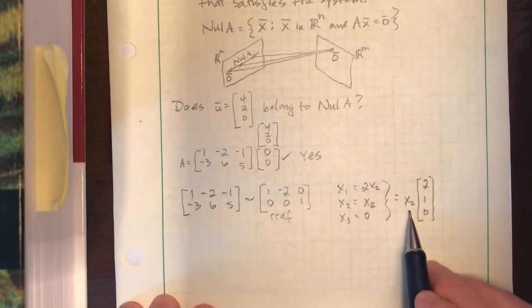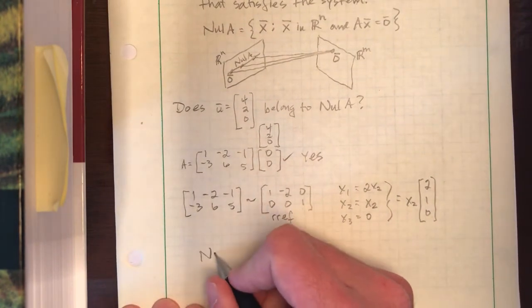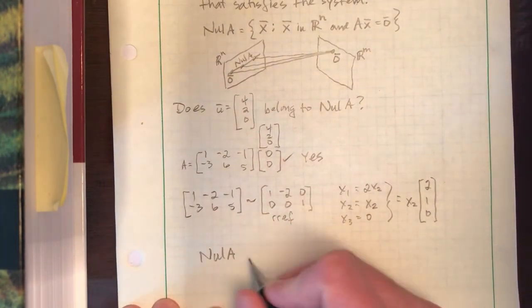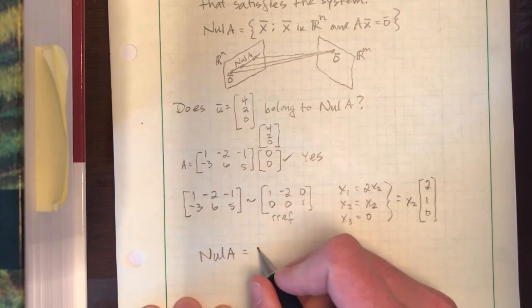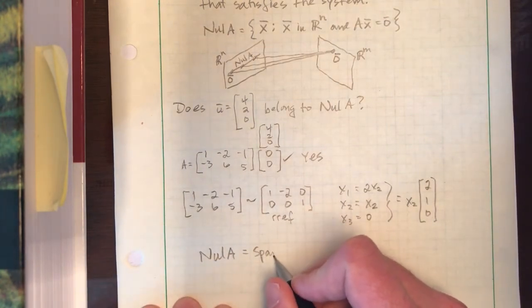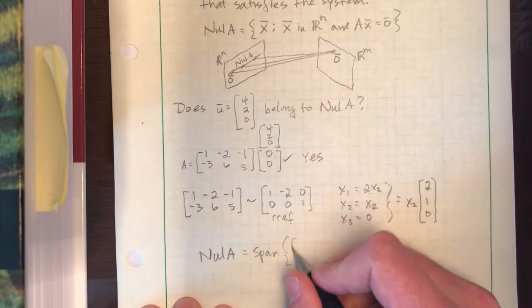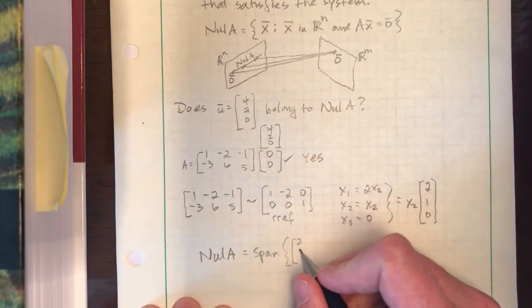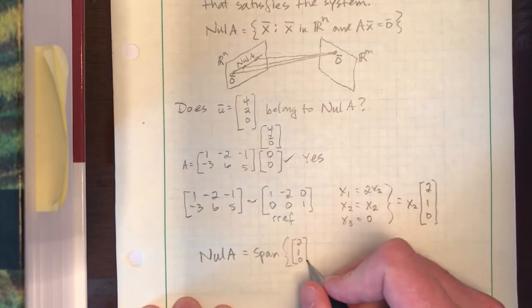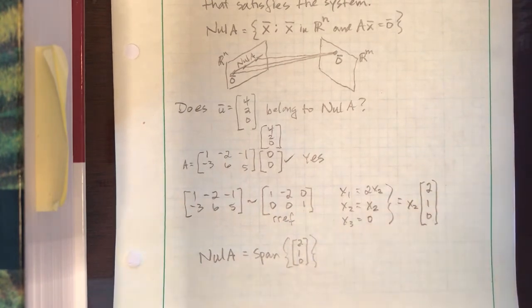So, how would I state that? The null space of A is the span of that single vector, which I will put inside my set notation. That's it.